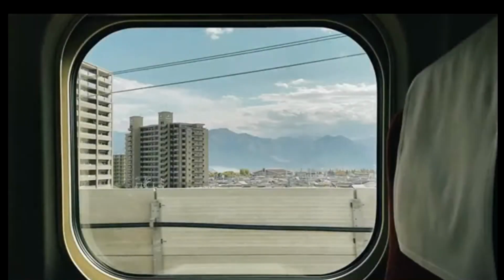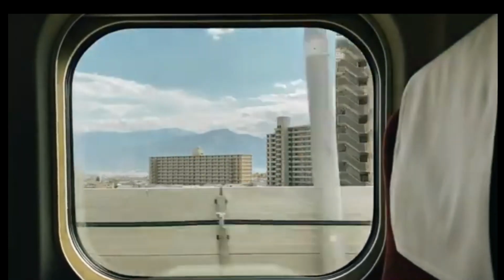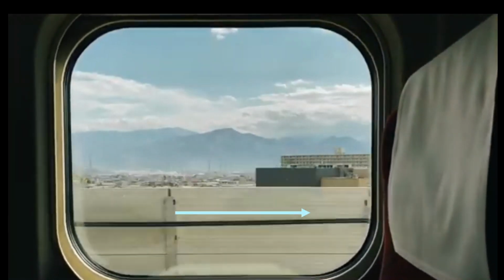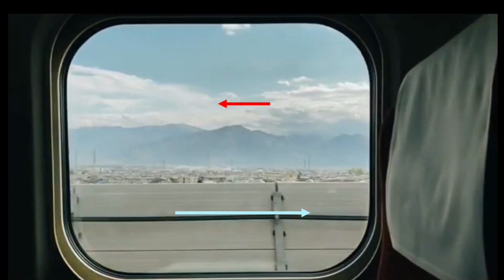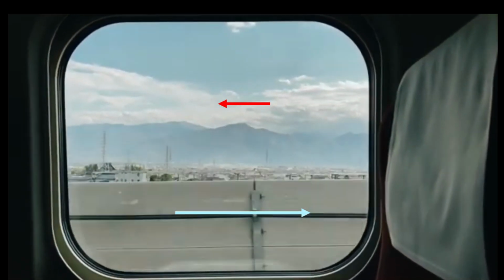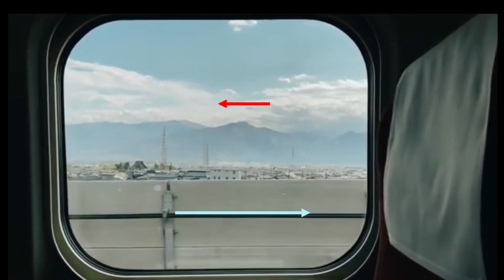So let me play the clip. You can see the wall appears to be going backwards, but the mountains or the clouds appear to be going forward, but they are slow in comparison to the wall.